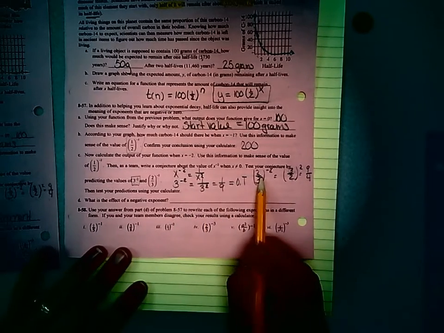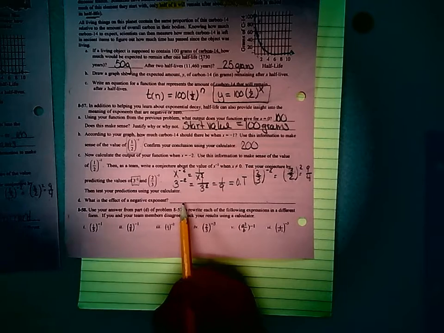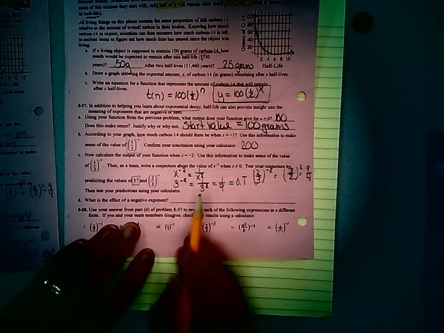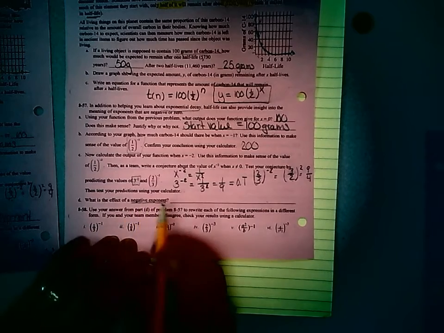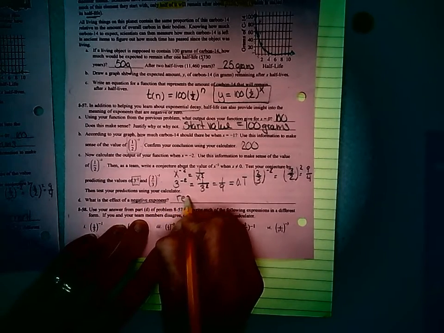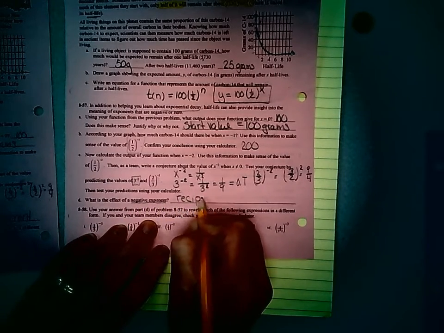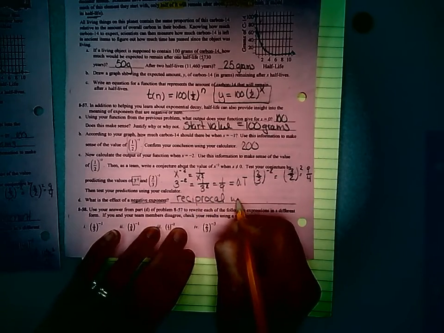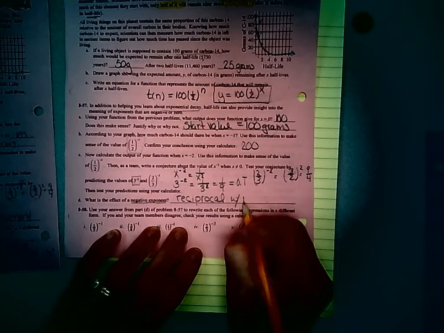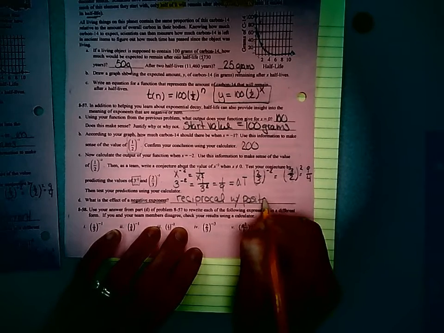We've done a lot with negative exponents. They're going to start coming into our application pretty soon. So remember, whenever we have a negative exponent, we're going to take the reciprocal, and when we take the reciprocal, we end up with the positive exponent.